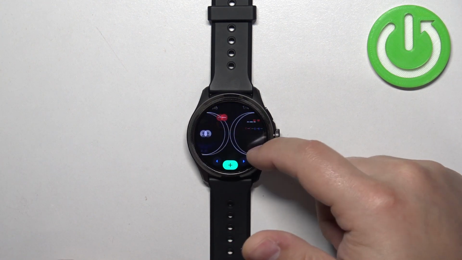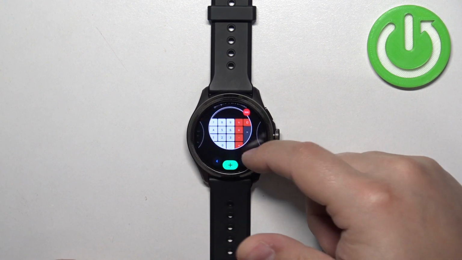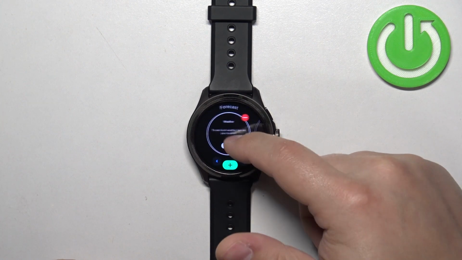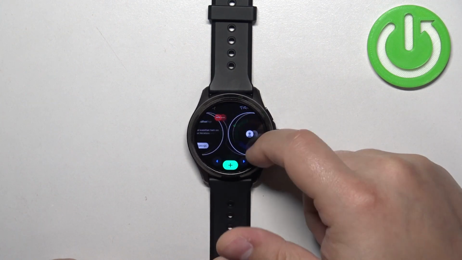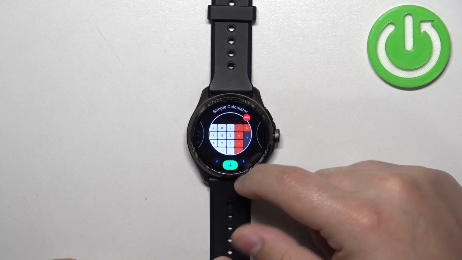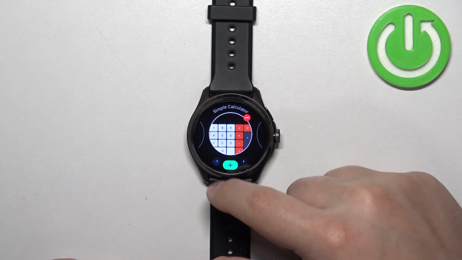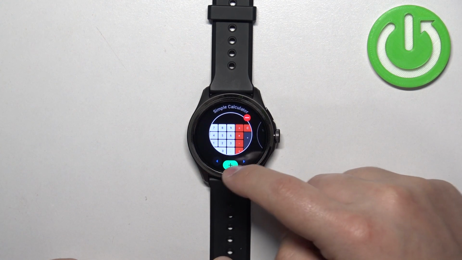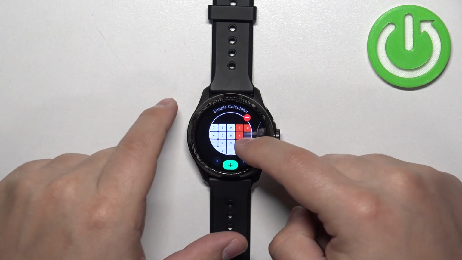And you can also change the order of the list. So basically you can move the apps to the place you want them to be. So let's say I want the calculator to be right after the watch face. So I'm gonna tap on the arrow icon to move it. And once you move it, it should be here.